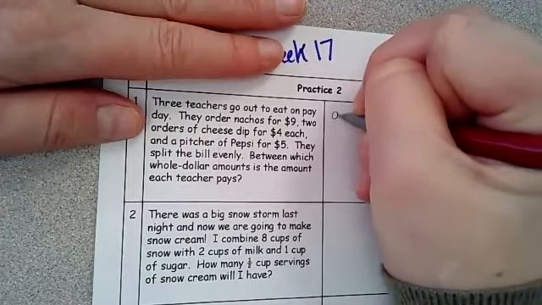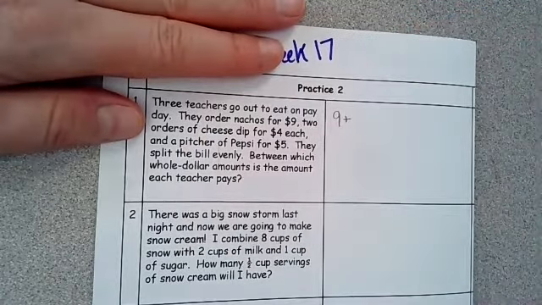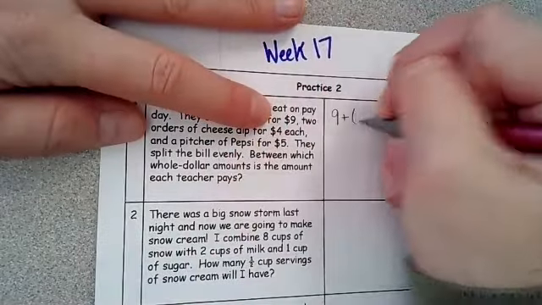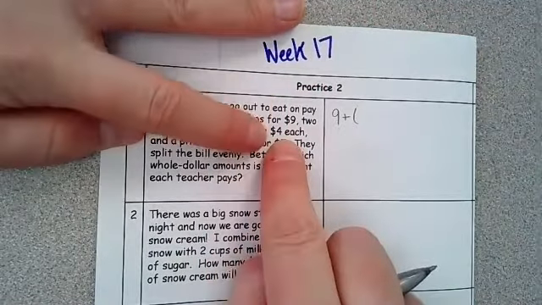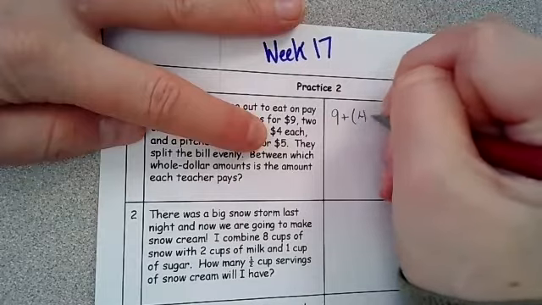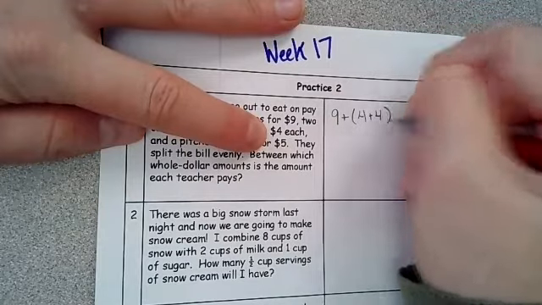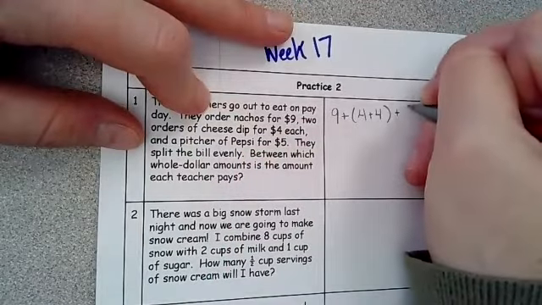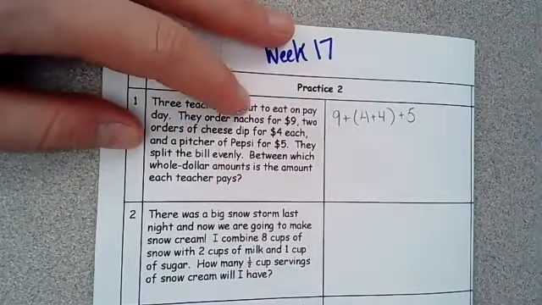Okay, so their nachos were $9. You add that to 2 orders of cheese dip. So 1 order of cheese dip is $4. Add 2 together. So 4 plus 4 gives you the cheese dip, and then a pitcher of Pepsi for $5. So here we go. Let's look how much they spent in all.